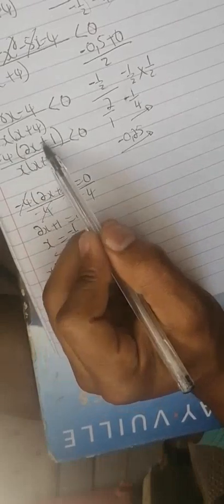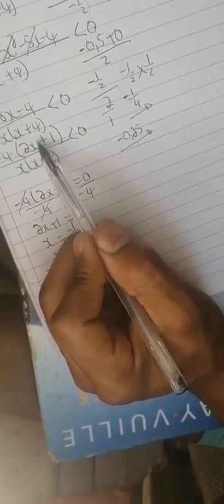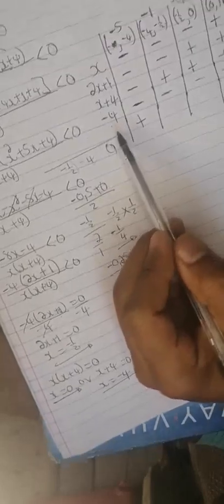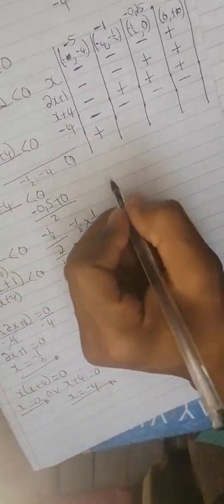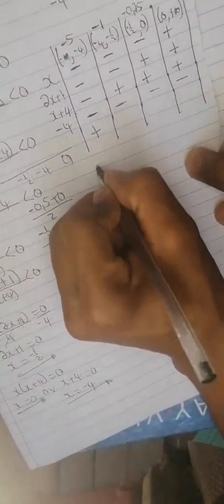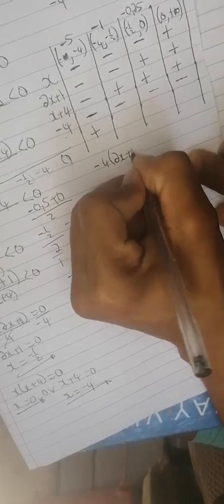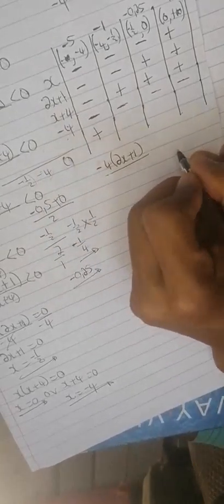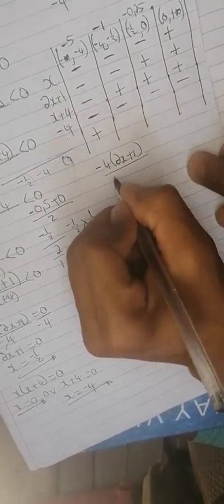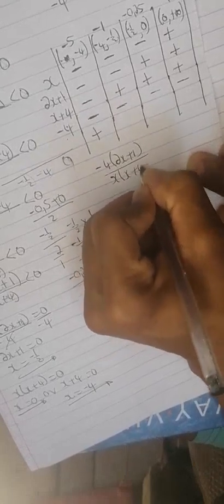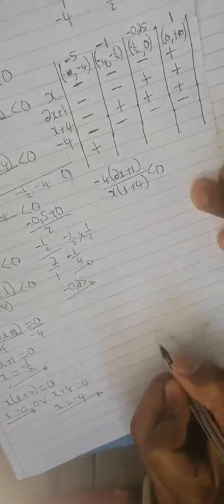This is negative 4 times this. Very good. But this should be divided by x. Let me write this down for you so that you don't miss anything. Let me say 2x plus 1 over x into x plus 4. Remember this was less than 0.